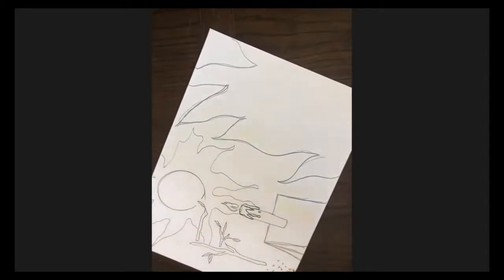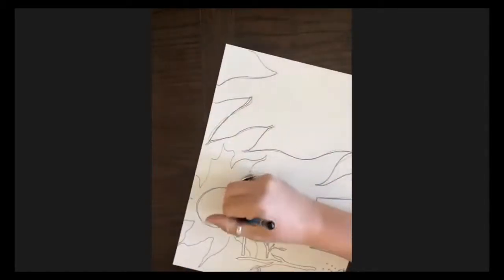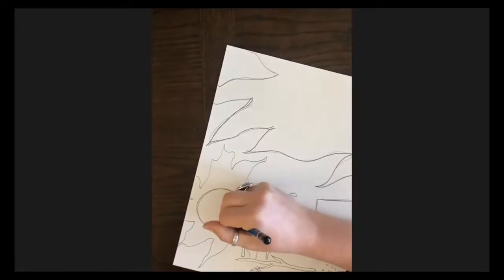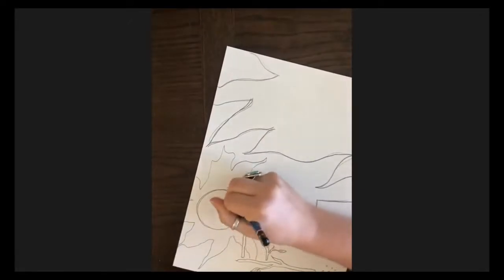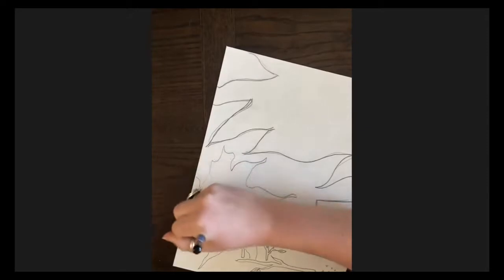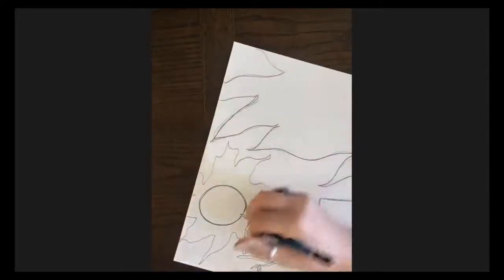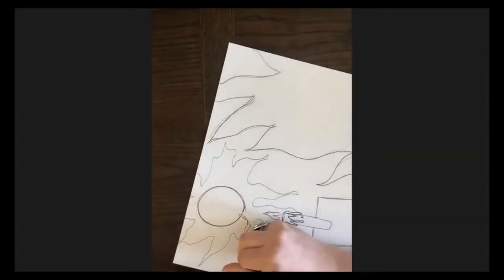And really take up your whole sheet of paper too. You can use that whole sheet of paper to add your ideas in your background. And then we'll fill it up with color after.